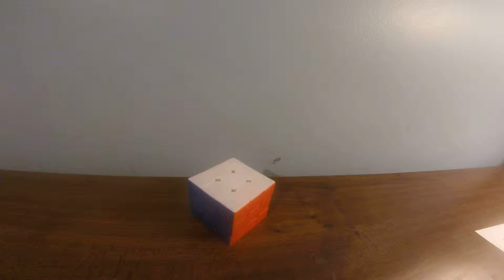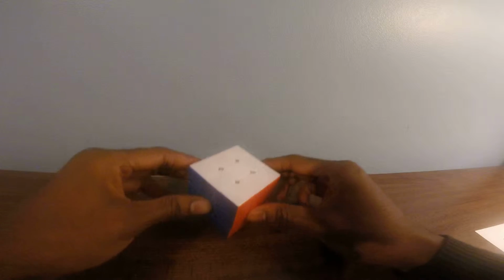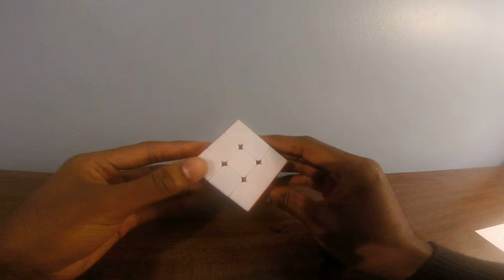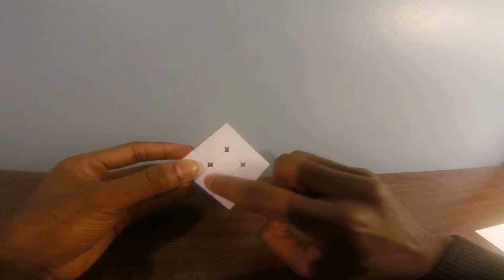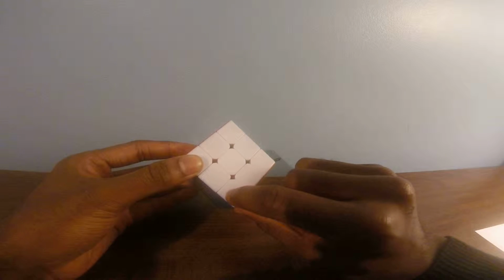In this first introduction video I want to cover two main points. Firstly, the different pieces in a Rubik's Cube, and secondly, the annotations that this video series will be using going forward. So first, let's talk about the different pieces in a Rubik's Cube. There are three types of pieces: center pieces, edge pieces, and corner pieces.